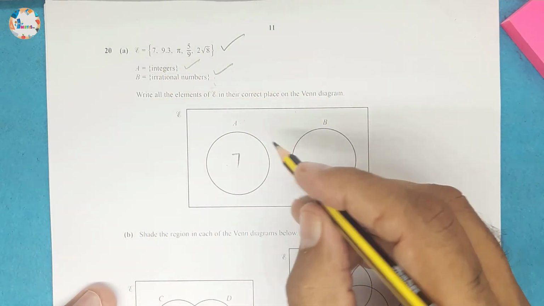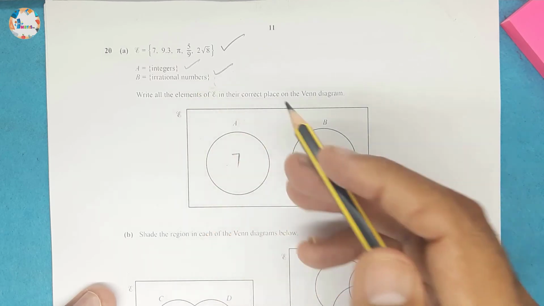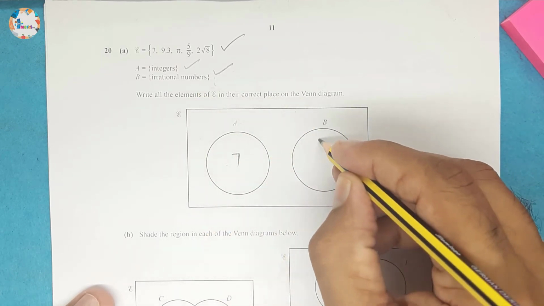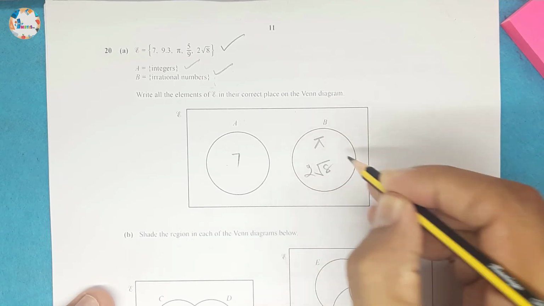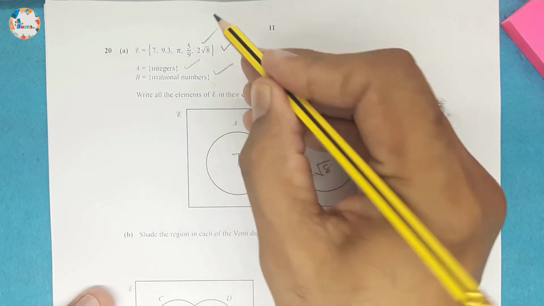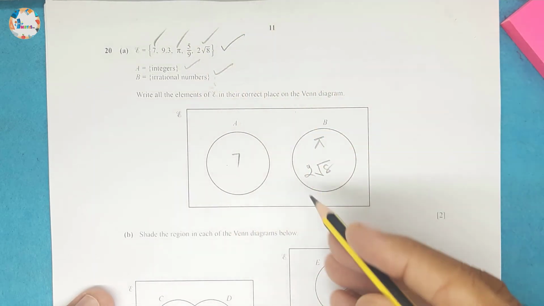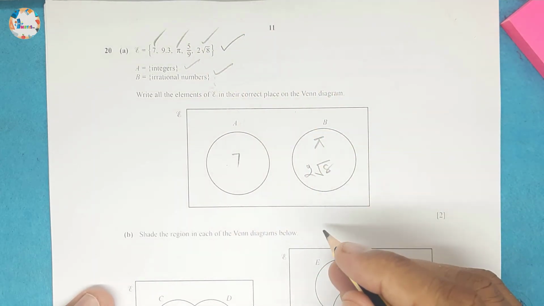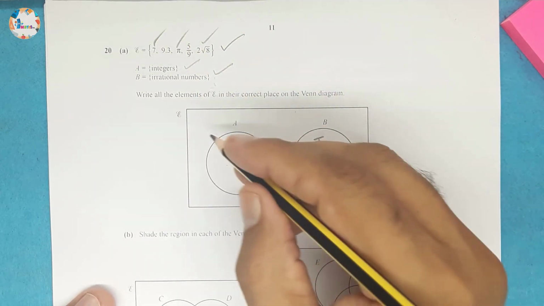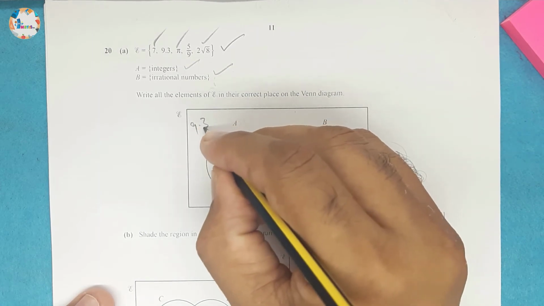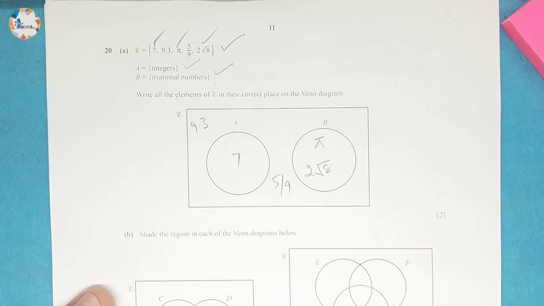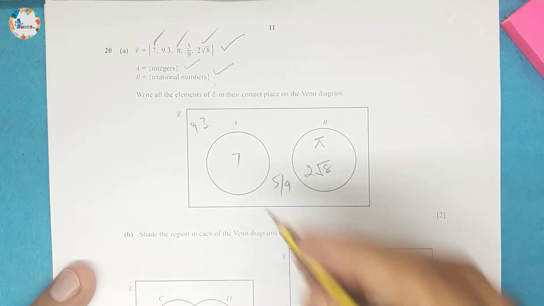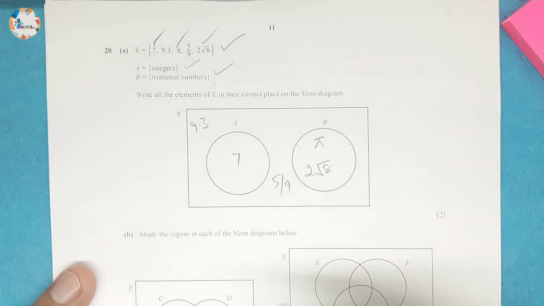And irrational numbers are in the form of pi and roots, so pi will be in this one, and 2 root 8 is in root format. So this is done, pi is done, and 7 is done. The remaining are 9.3 and 5 by 9, which can be outside anywhere, but they should be inside this rectangle. So this A part is done.